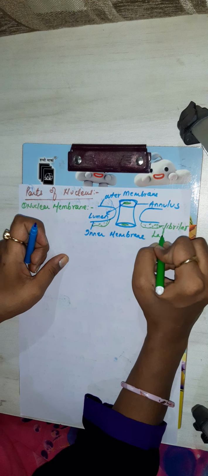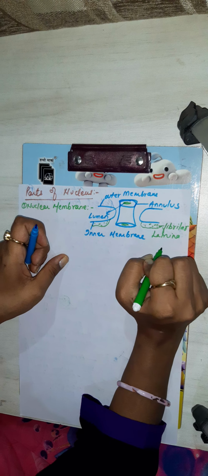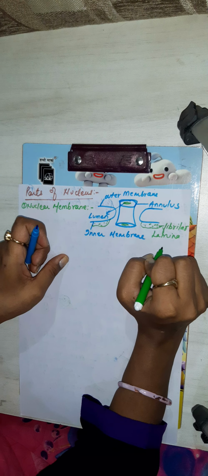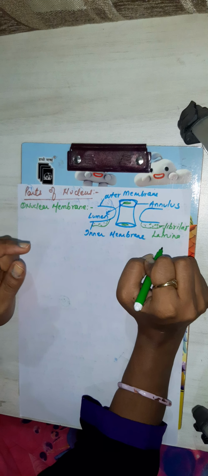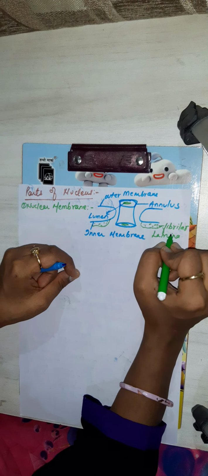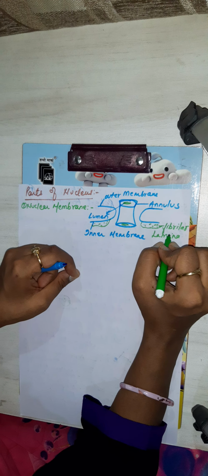Fibrillar lamina. Fibrillar lamina is an electron rich protein. It supports the inner membrane.